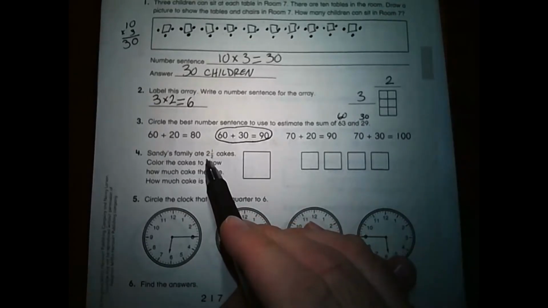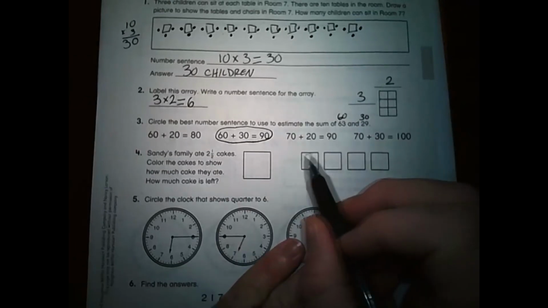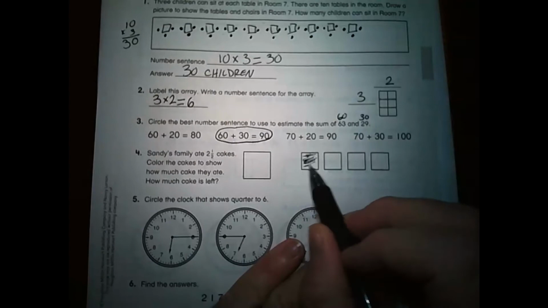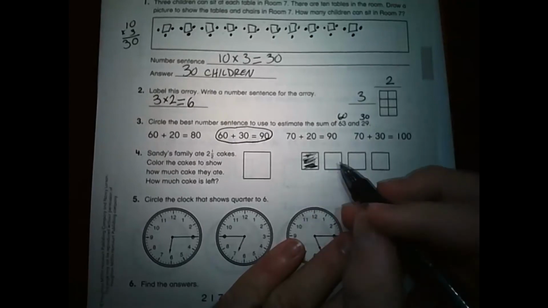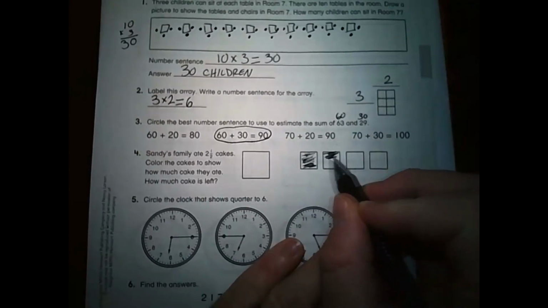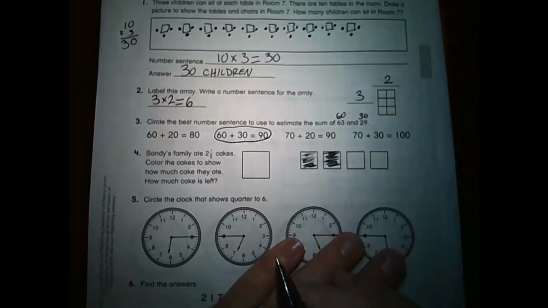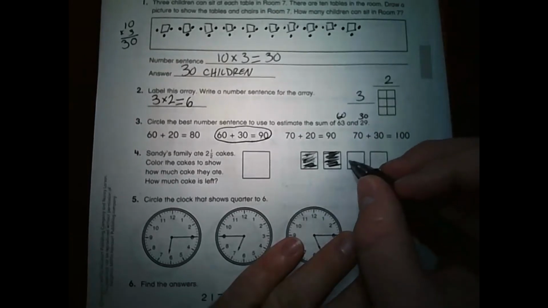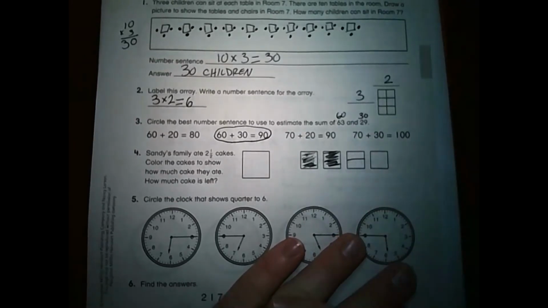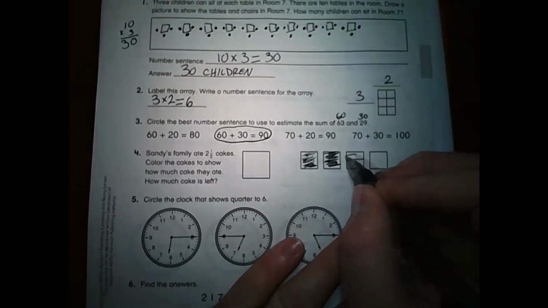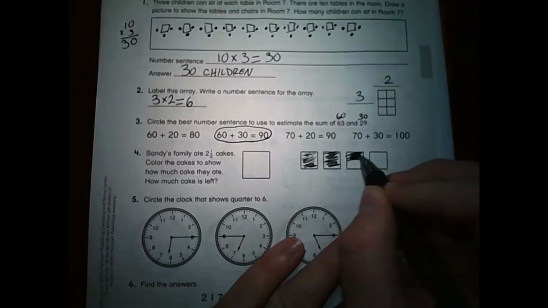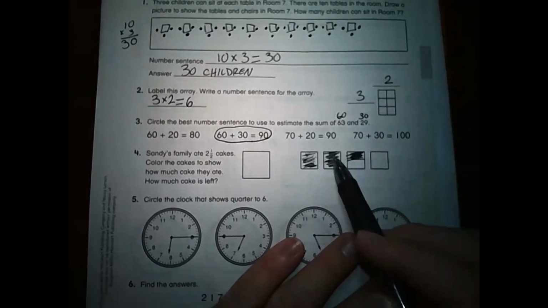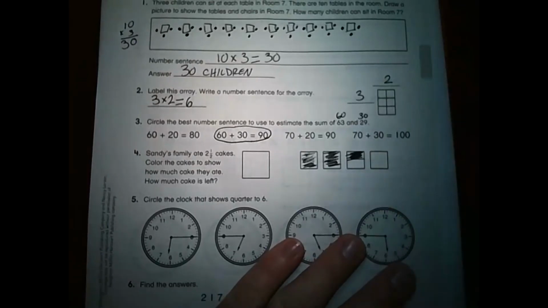So we're going to be coloring in at least 2 full squares. That's what this big 2 means. So I'm going to do that now. 1, and then 2. Now I need to eat half a cake. So I'm going to look at this square here, and I'm going to karate chop it in half. Hi-ya. Okay? It is now in half. I'm going to color 1/2 in to show that this family has eaten 2.5 cakes.